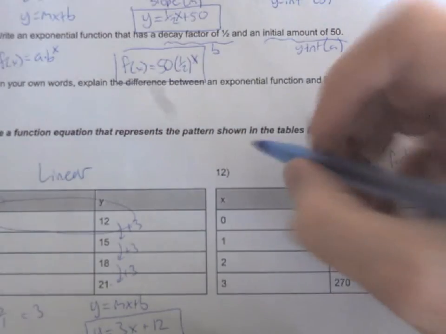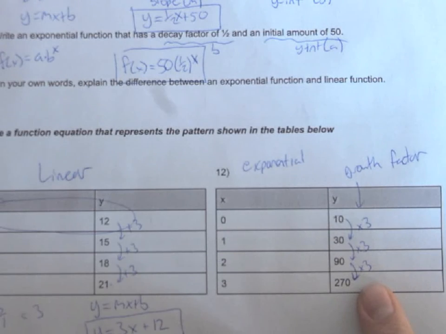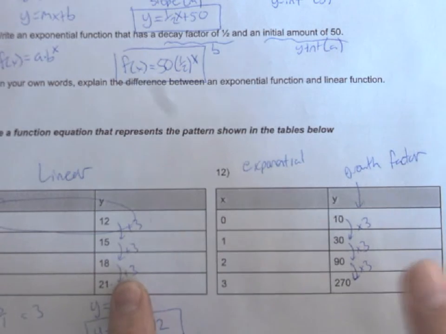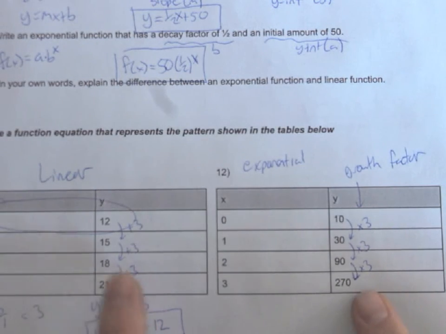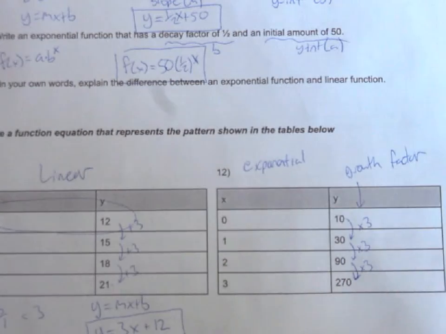Okay, this is an exponential function. It's a multiply pattern, right? This is a plus 3, plus 3, plus 3. This is a times 3, times 3, times 3. Okay, linear: constant rate of change, adding the same thing every time. Exponential: it's not a constant rate of change. We're not adding the same thing every time, but we are multiplying by the same number. So that's called a growth factor.